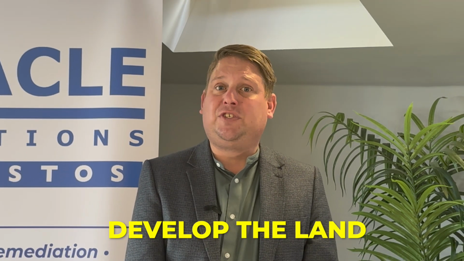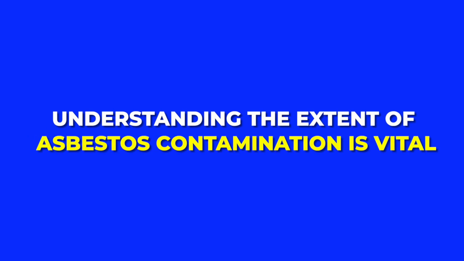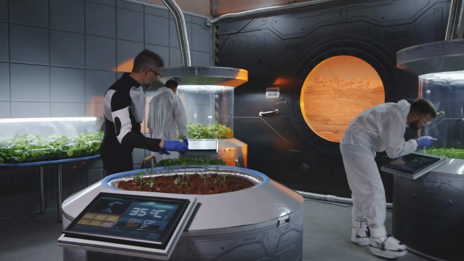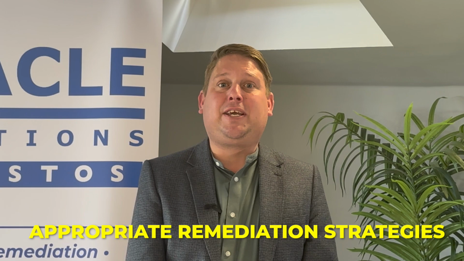Each stage of lab testing is critical to providing accurate data that will inform how to manage the land safely, whether the goal is to develop the land or mitigate environmental and health risks. Understanding the extent of asbestos contamination is vital. Understanding the various types of asbestos and their potential health risks is an essential part of the soil sampling process. By knowing which type of asbestos is present, professionals can better assess the risk and recommend appropriate remediation strategies.